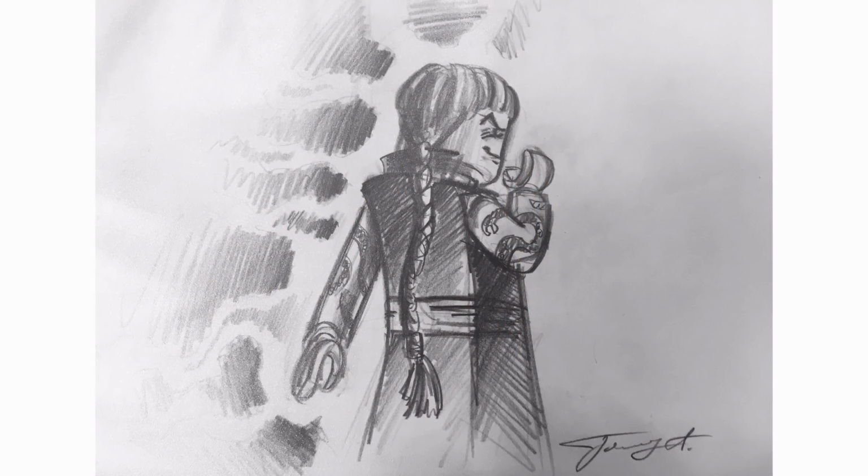The next one that we have here is a really cool one, and that is Klaus right here, and he definitely has a really interesting design.